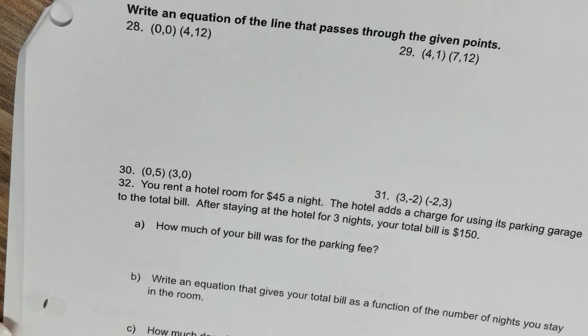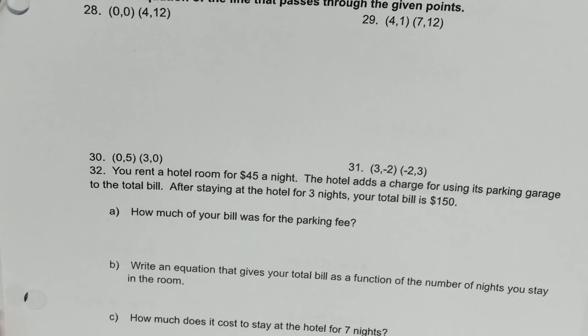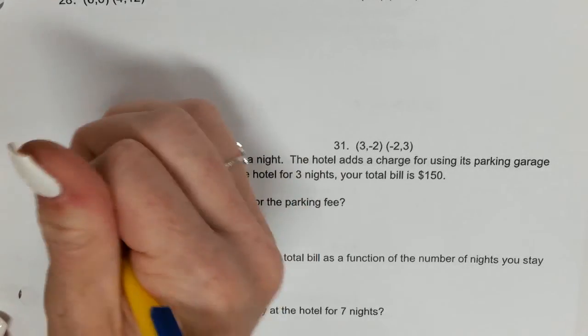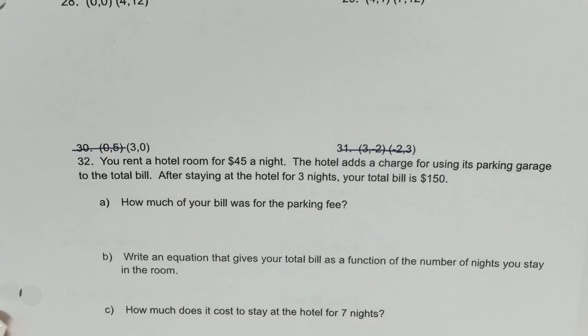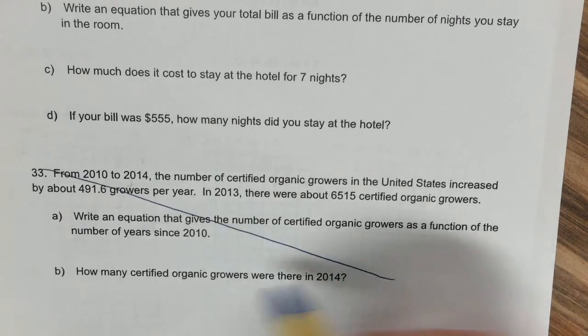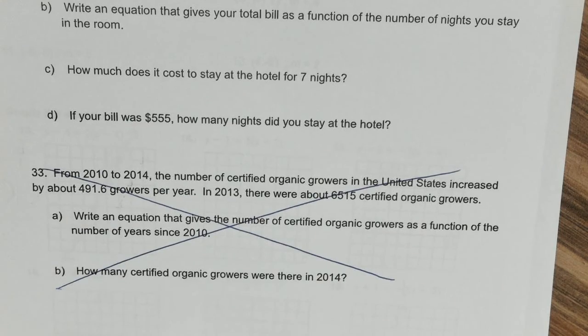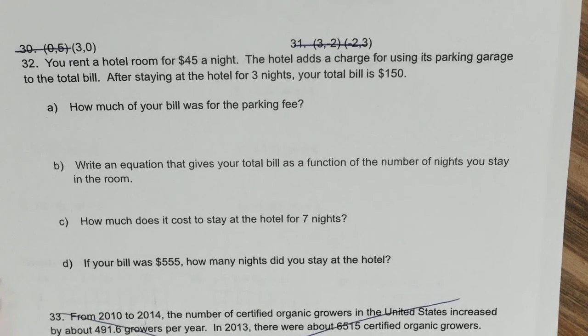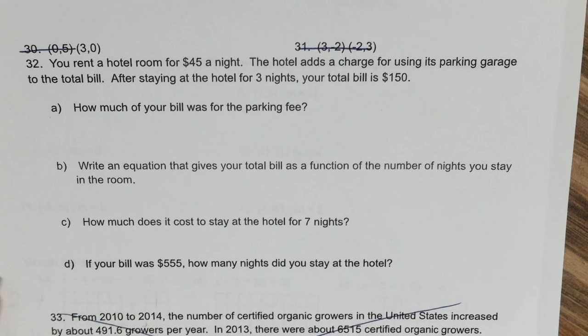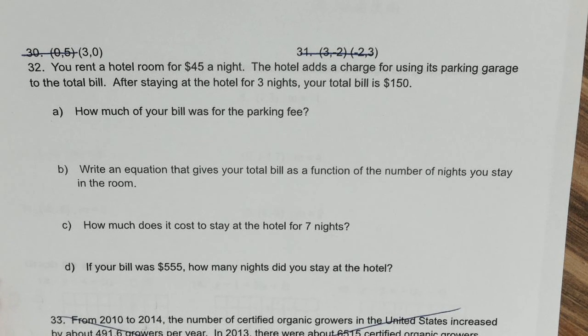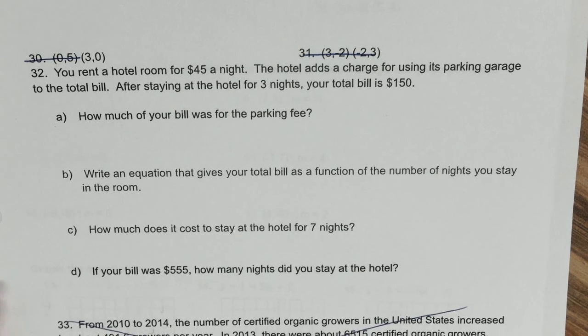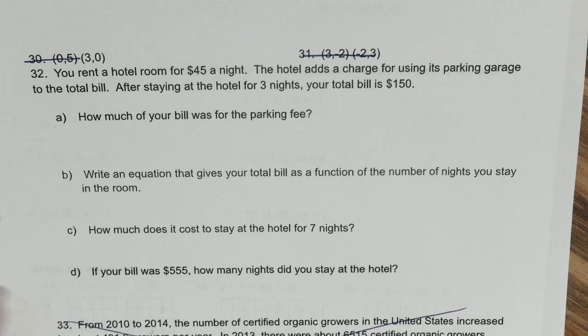All right, turn the page. Take off 30 and 31 since I didn't give y'all any room. And take off 33. Does that look fair? All right, you better do 32, A, B, C, and D. Since it's point slope form, they're going to give you the slope and they're going to give you a point. Okay? Get busy.